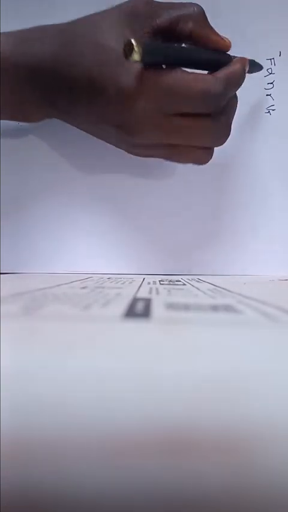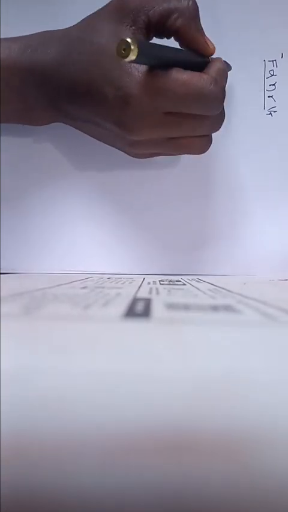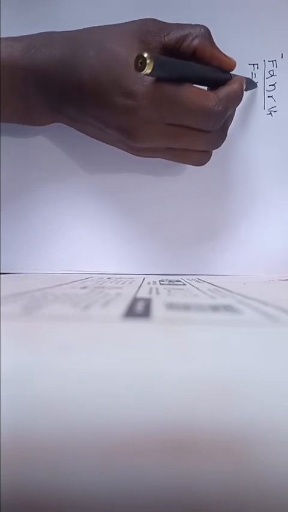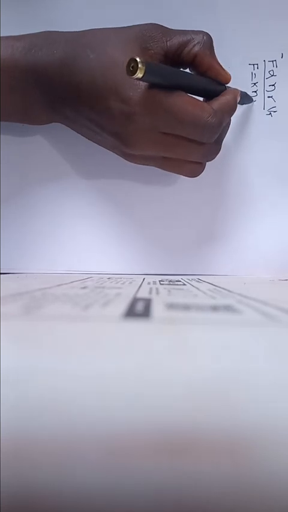Now, anytime you have a proportion like this, the first thing to do is to introduce a constant of proportion. So you have F is equal to K eta R V, where V is the terminal velocity.